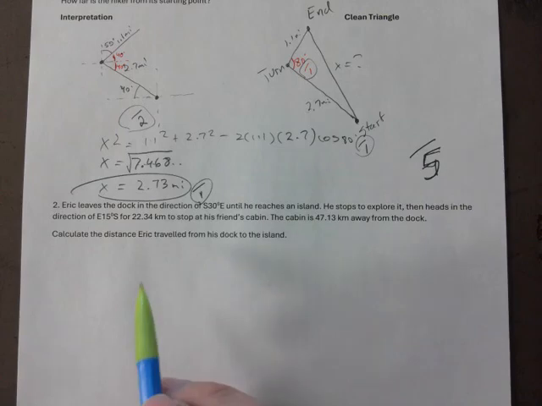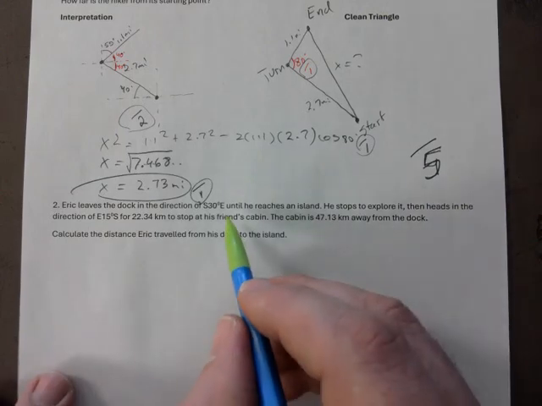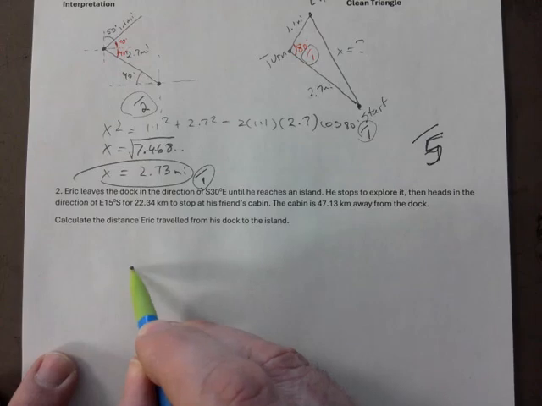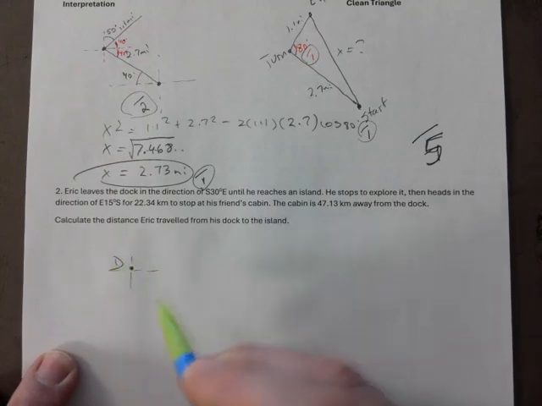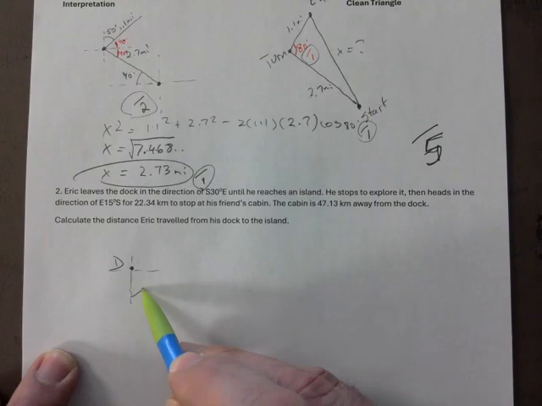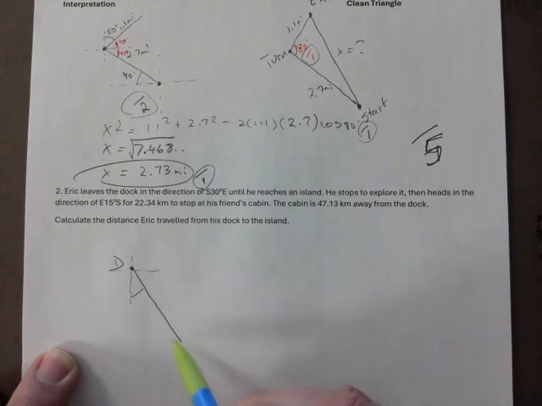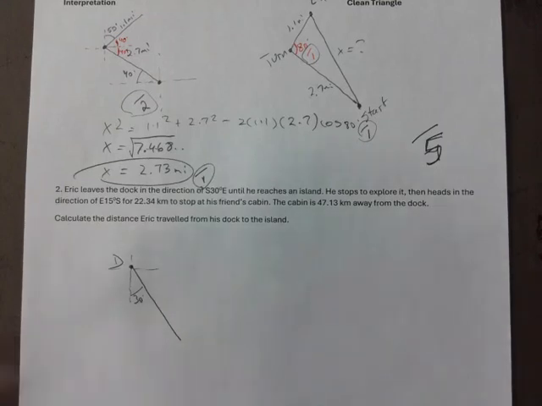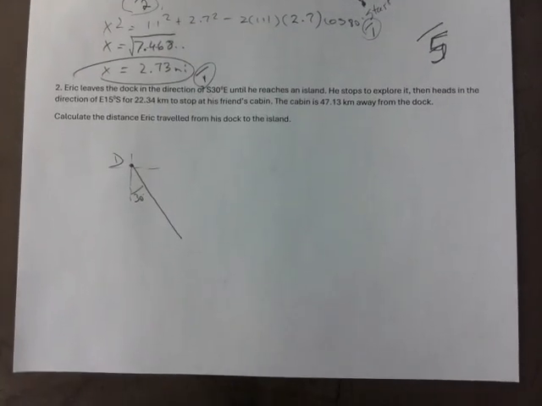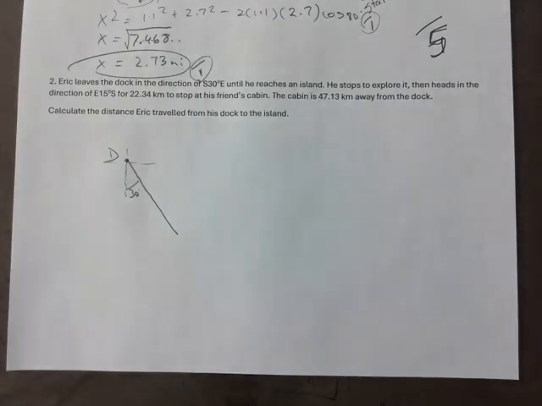Eric leaves the dock in the direction south 30 east. So this is where we start. This is our dock. So we go south 30 east. So the 30 goes there. Don't go too small, guys. I'm giving you lots of space. Use the space. If you need to attach a piece of loose leaf because it was too big, do it, okay?